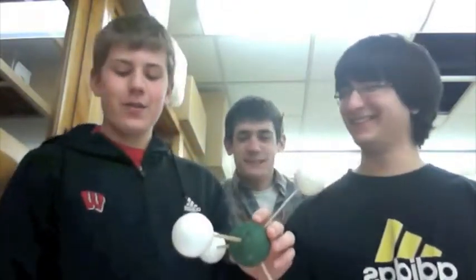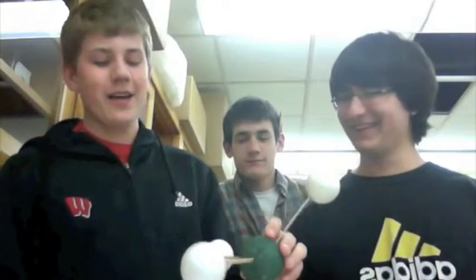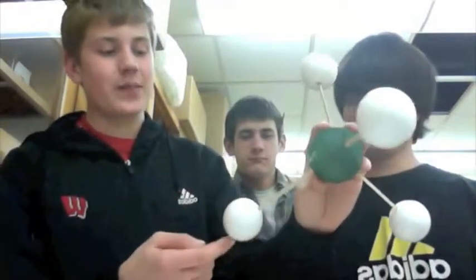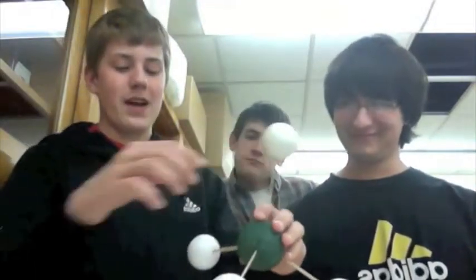Now they are on a 3D plane, so that increases the space that they are away from each other. It happens that the angle between each bond is 109.5 degrees.